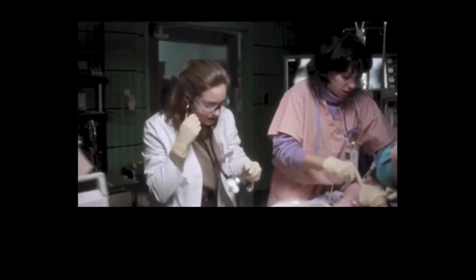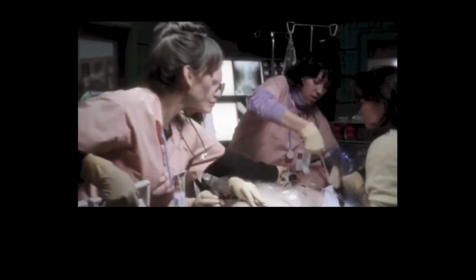Okay, 402 tubes in. Bag him. All right, you may need a pacemaker. Carotid's okay. Yeah, let's get him upstairs now.